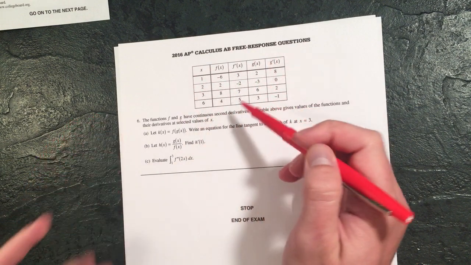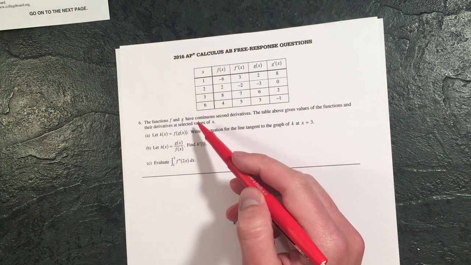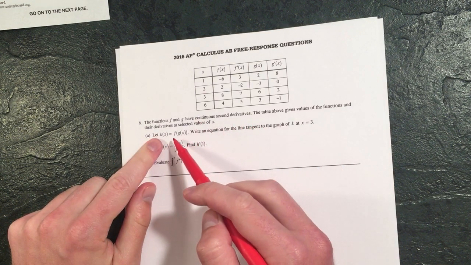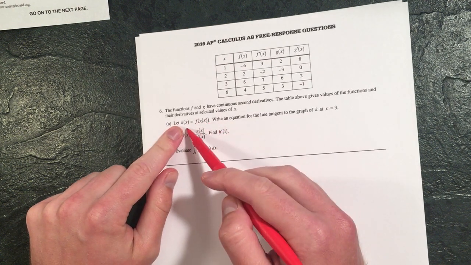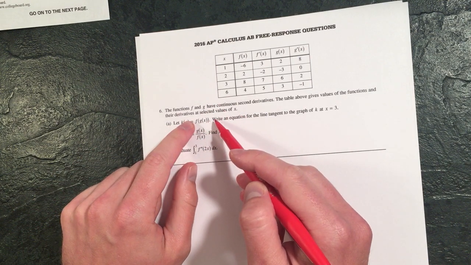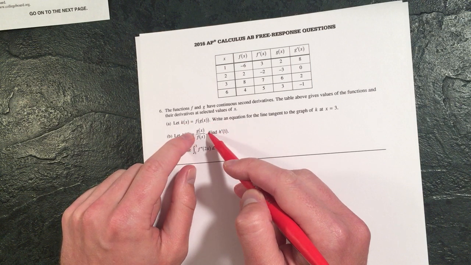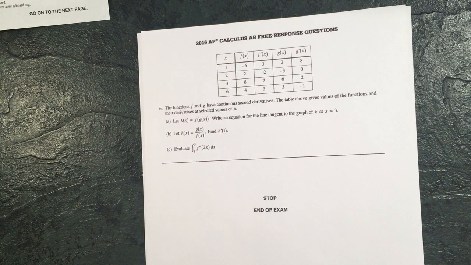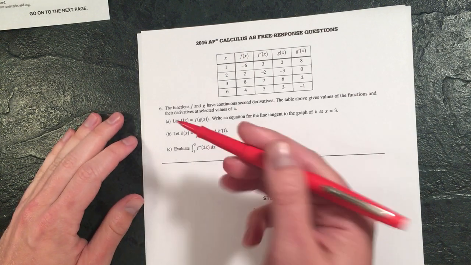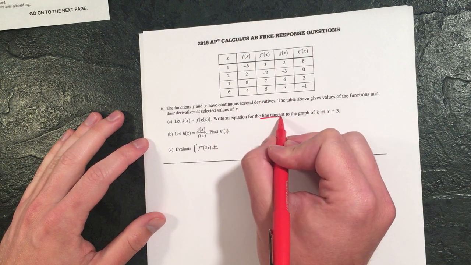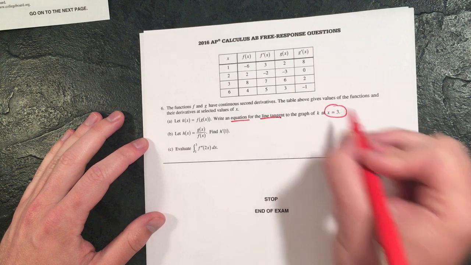Giant chart with a whole bunch of different derivatives in there. They say there are continuous second derivatives in the table above. And the first thing is they give you an f of g of x function defined as k. Whenever you're going to see something like this, just looking at this bit is looking just like some chain rule action. And if you look here, it's like, ooh, that looks like maybe we have some quotient rule going on. This style of free response is just testing, do you know chain rule, quotient rule, product rule, whatever they happen to be throwing at you. So the first bit is, in fact, looking at some chain rule knowledge. And they want an equation for the tangent line at x equals 3.